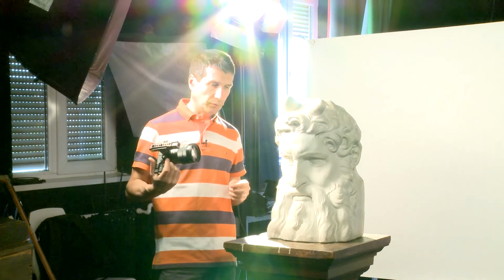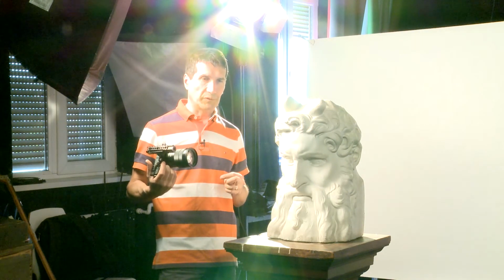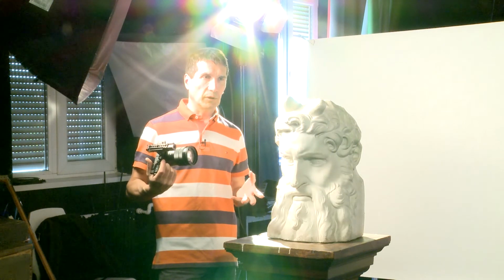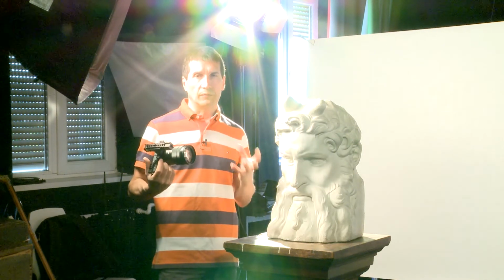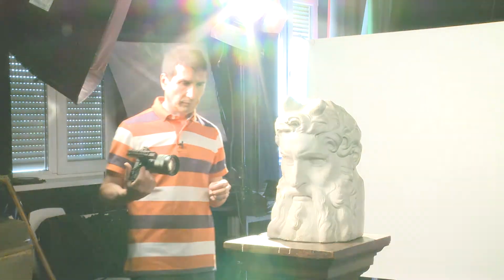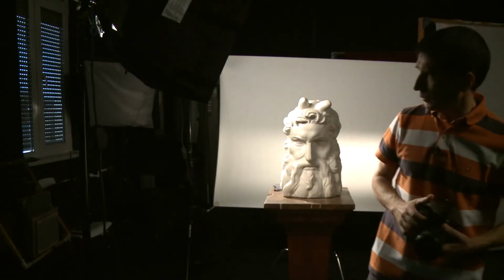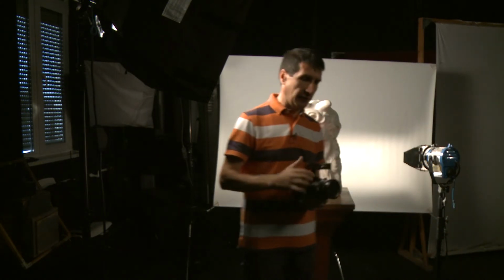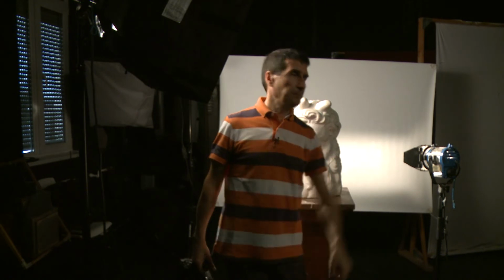I will get back to this when we talk about perspective and the way of enhancing or diminishing the perspective in the composition. Sometimes we want to use an effect lighting, like you can see it now in that camera.